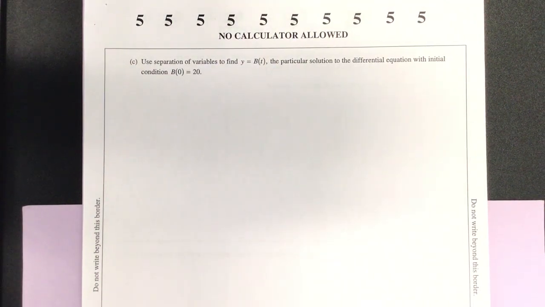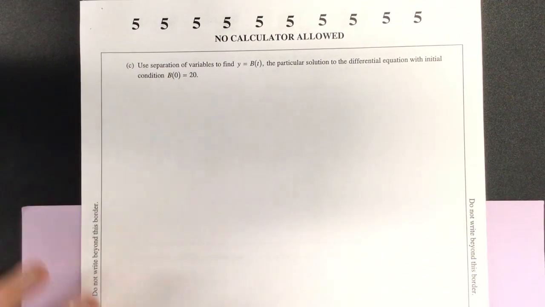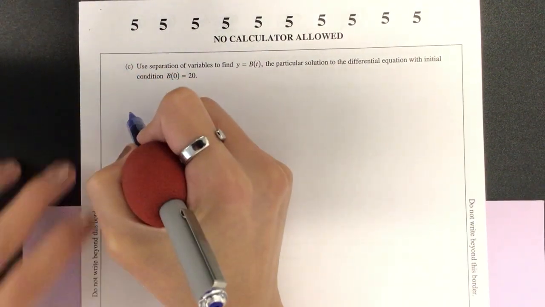Okay, now going to read part C. Use separation of variables to find y equals B of t, the particular solution to the differential equation with initial condition B of 0 equals 20.